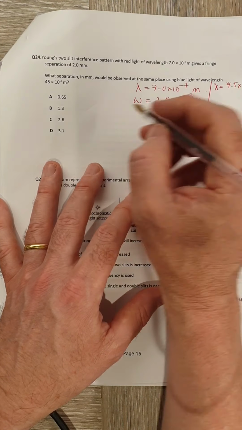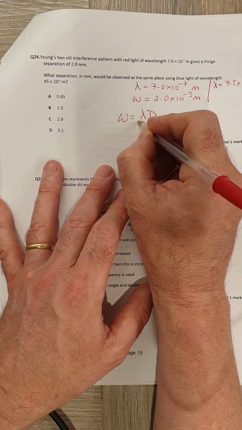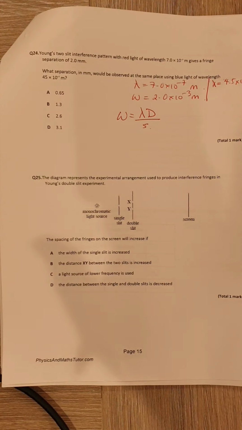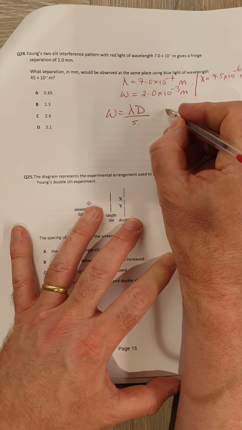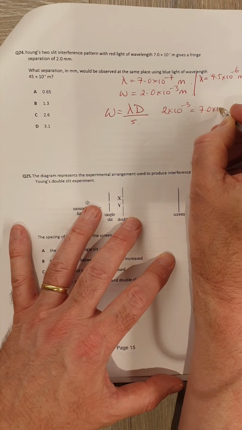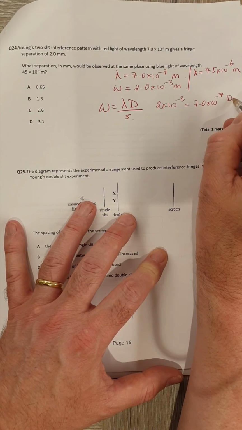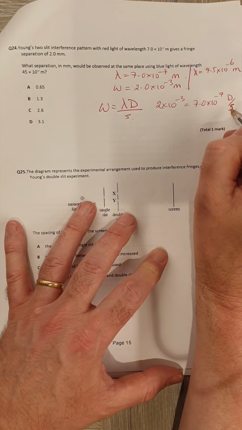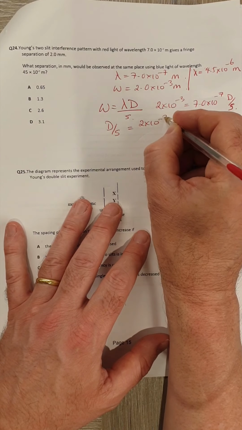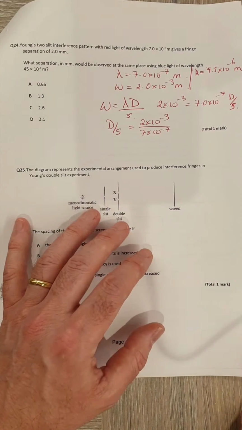we're looking for the fringe spacing separation. Okay, so remember we're using the equation. The fringe spacing is equal to wavelength times the distance to the screen divided by the slit separation. So in the first case, the fringe separation, which was 2, was for a wavelength of 7 by 10 to the power of minus 7 times this distance to the screen divided by the slit separation. So that ratio D over S is equal to 2 by 10 to the power of minus 3 divided by 7 by 10 to the power of minus 7.